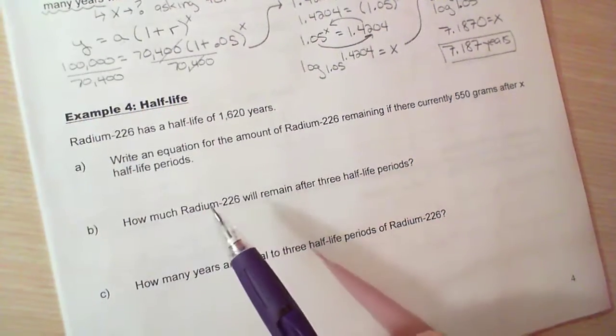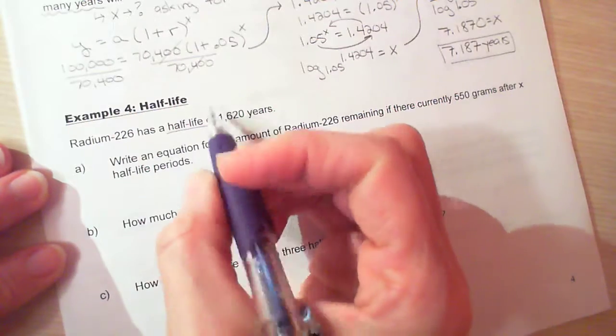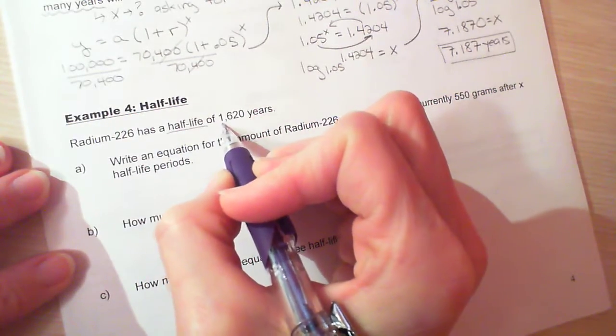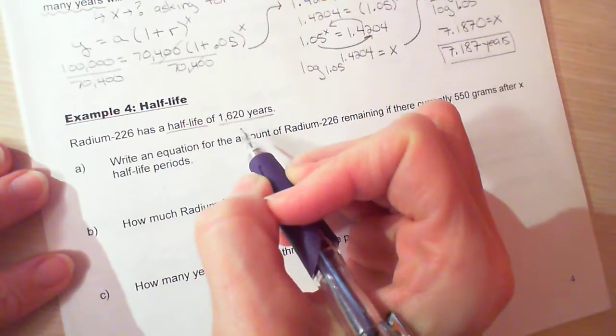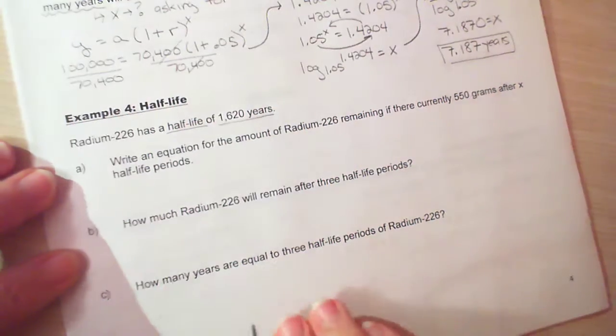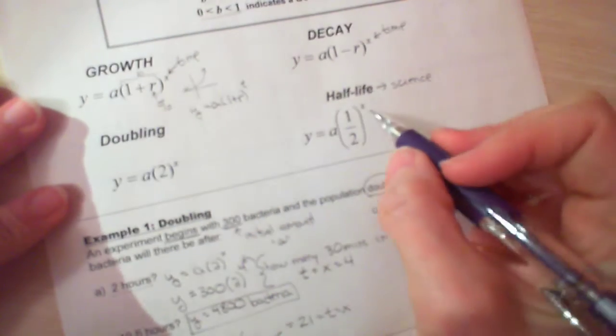Okay, so this is half-life. Well, half-life problems usually have the word half-life in them, so that's going to be your clue that you're using half-life. And this has years. Okay, so now the one thing you need to be careful about in half-life is the half-life formula. I'm going back here.